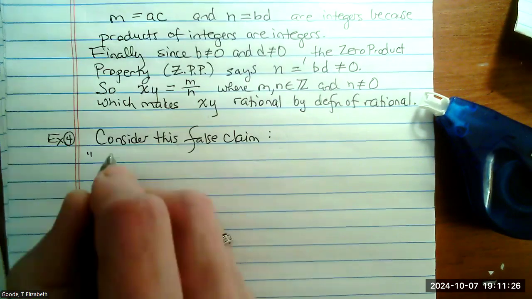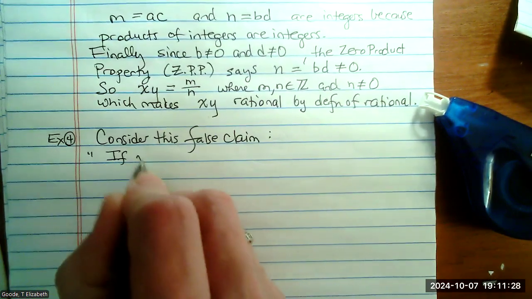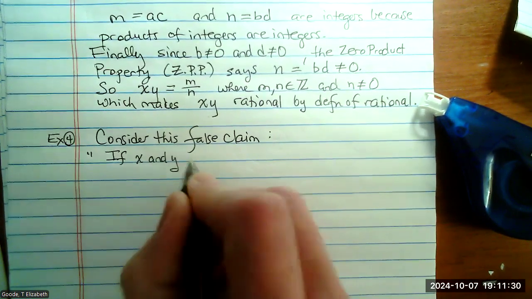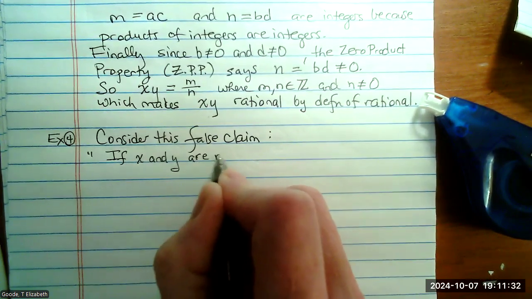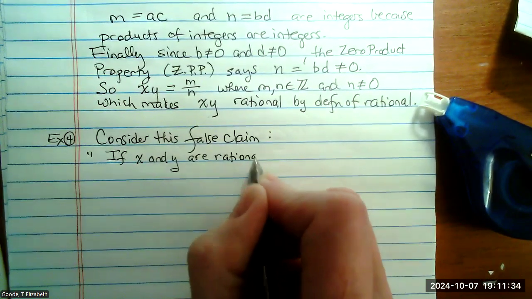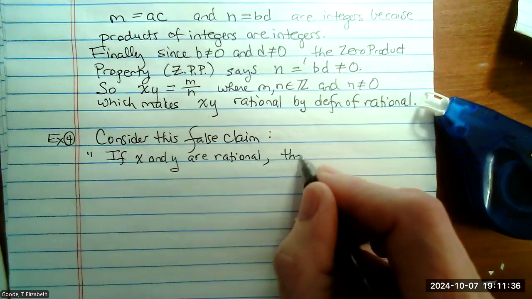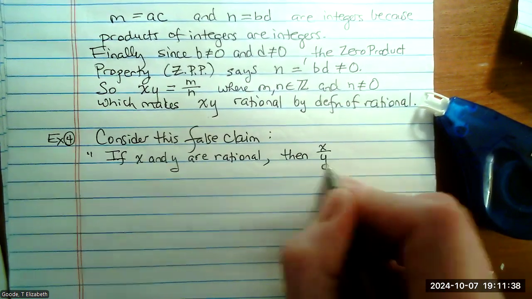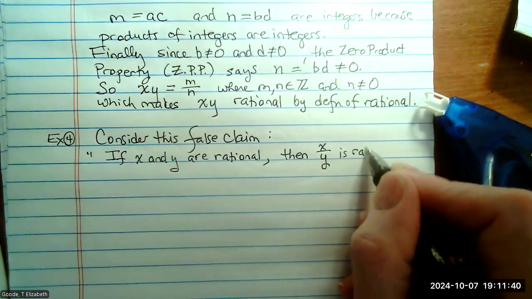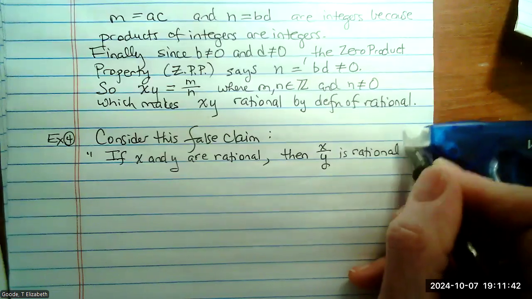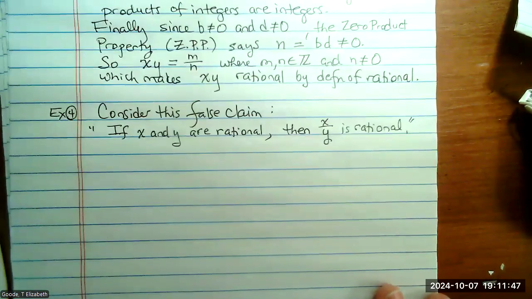If X and Y are rational, then X over Y is rational. So that's actually a false claim.